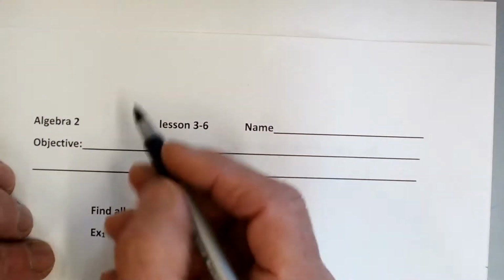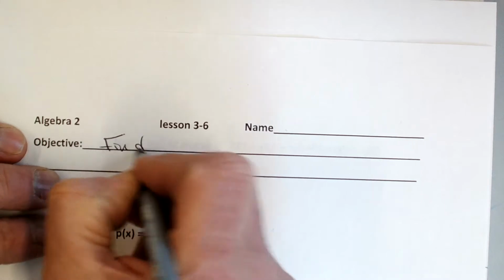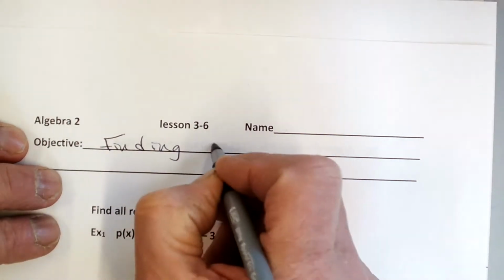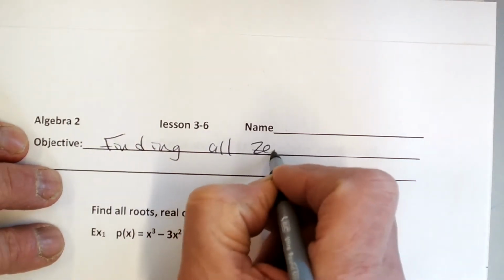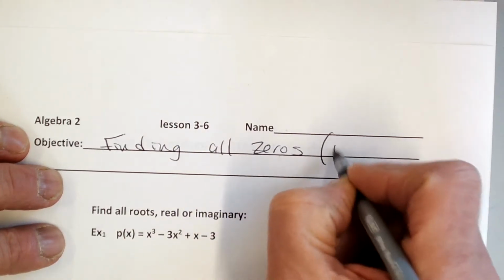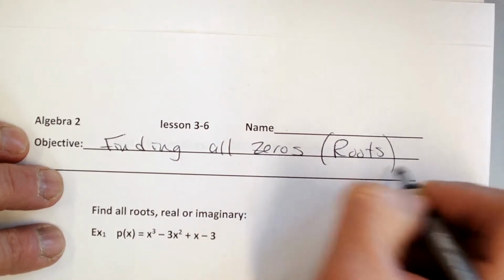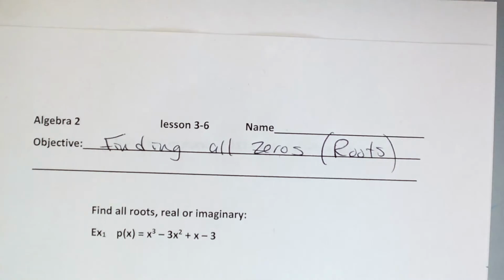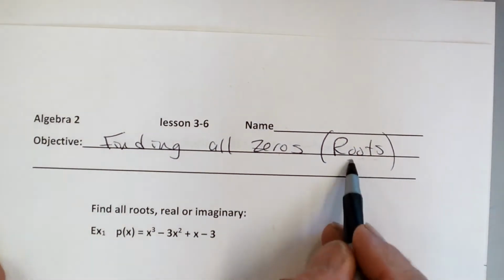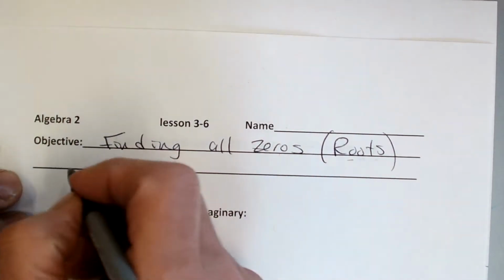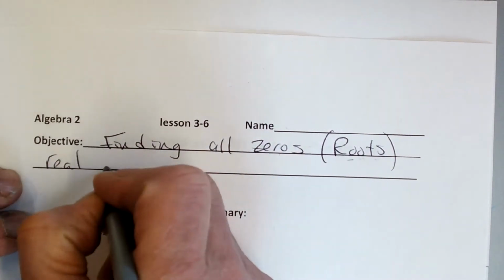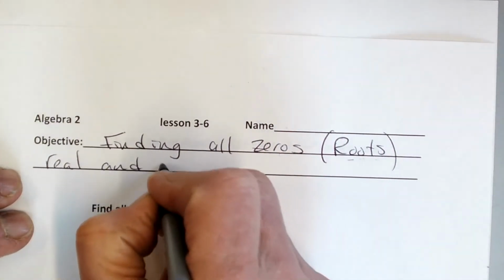So starting on notes today, our objective is finding all zeros. We're going to call them roots today, okay? It's a weird word, we'll just call them roots. Find all zeros, roots. And we use the word roots when we're talking about imaginary and real. So we're going to talk about real and imaginary.